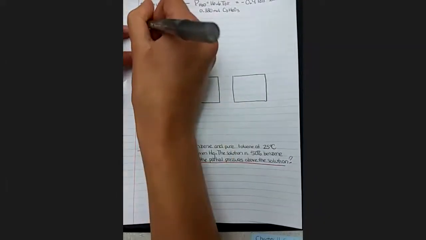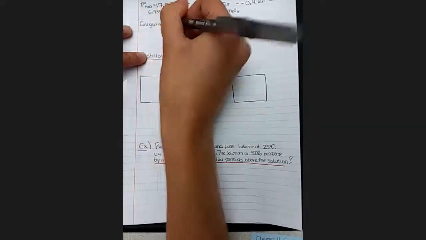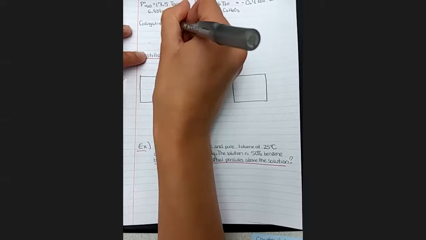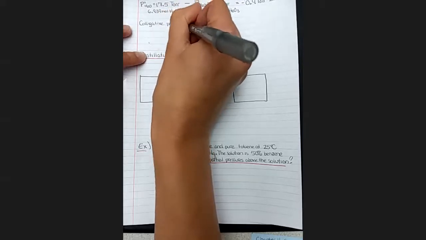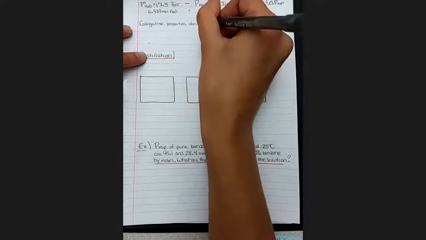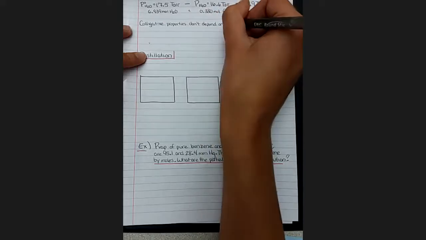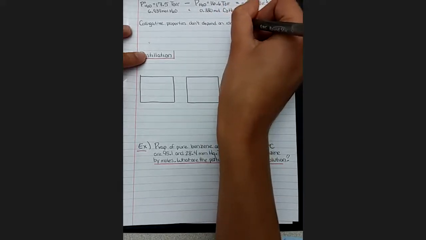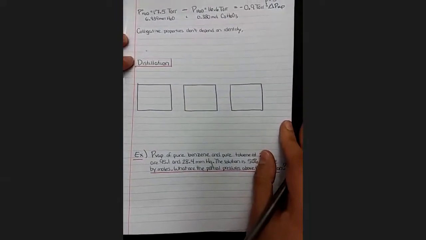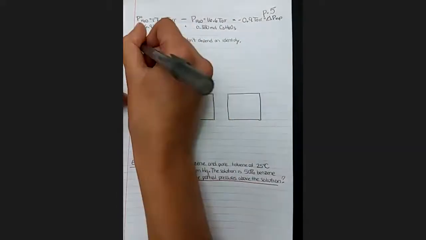And so remember that this is going to be true whether it's glycerin or whether it's anything else added to the solution, because this is a colligative property. So colligative properties don't depend on the substance identity. Ooh, we are a little bit off the camera there. Sorry, guys. There we are. Colligative properties don't depend on the identity.